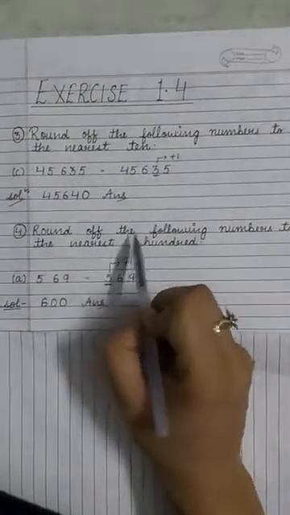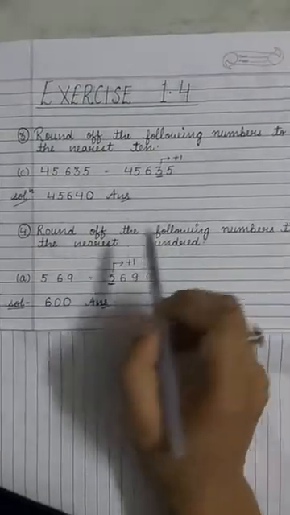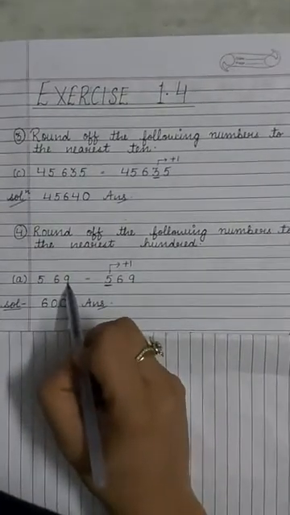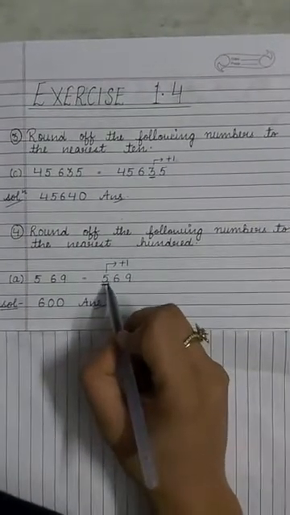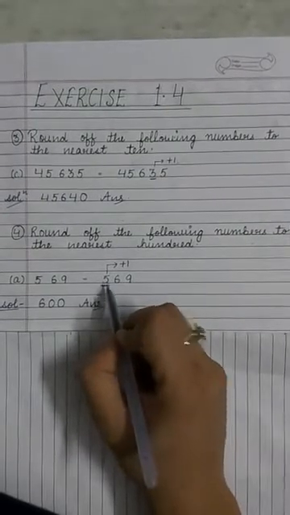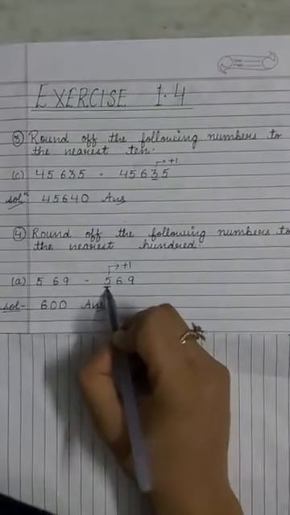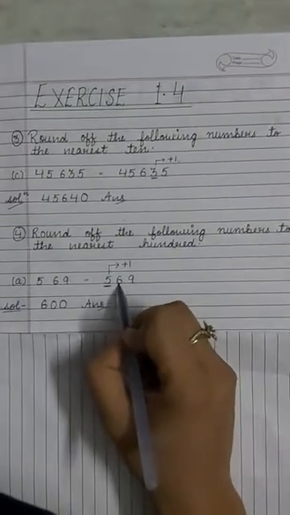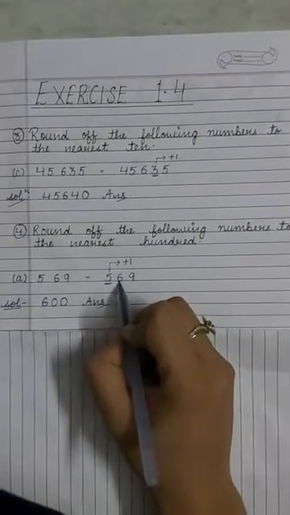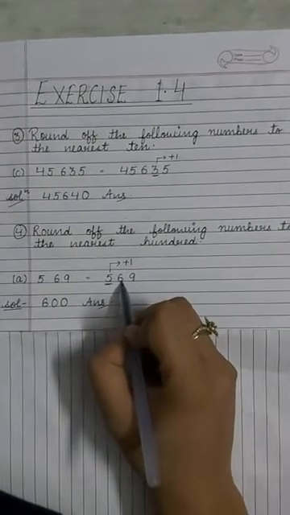Now the next question, question number 4. Round off the following number to the nearest 100. So 569. Underline the digit at 100 place. Why? Because we are rounding off to the nearest 100. Now we will observe the digit at tens place, that is, we will observe 6. 6 is greater than 5.